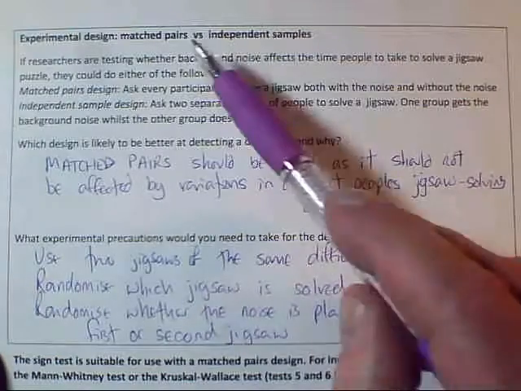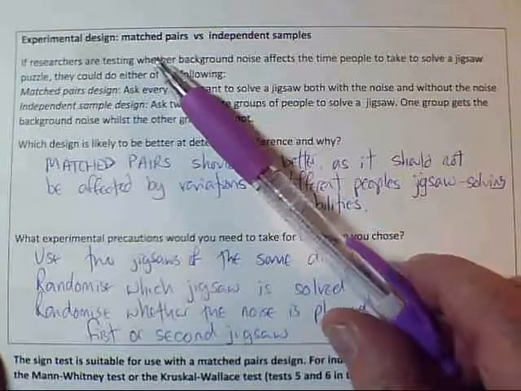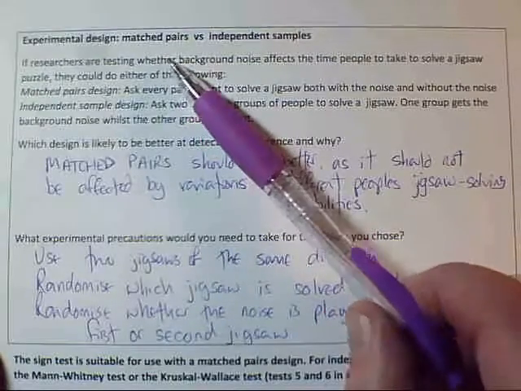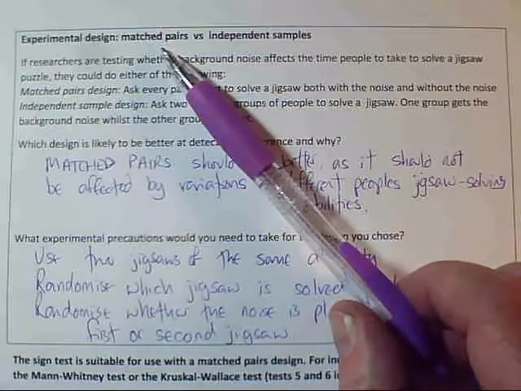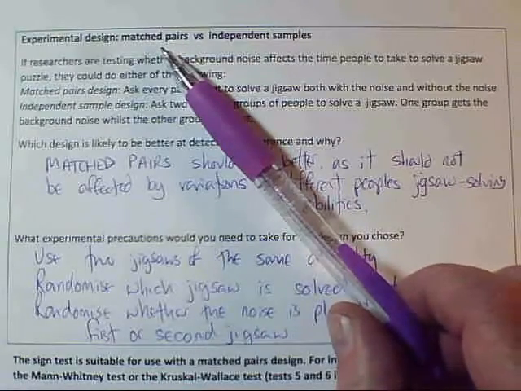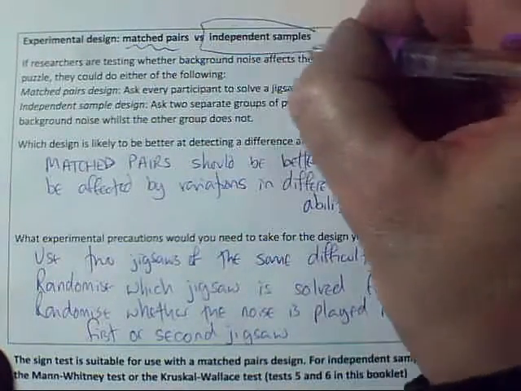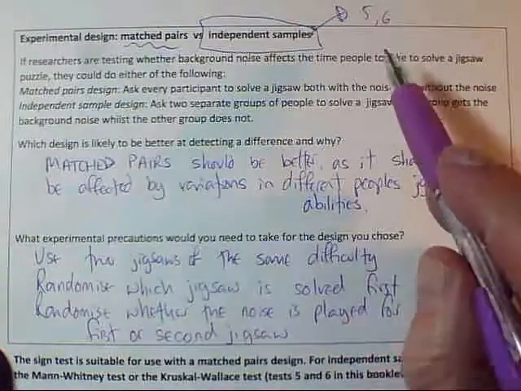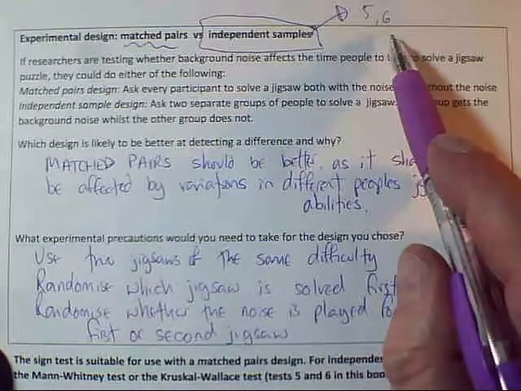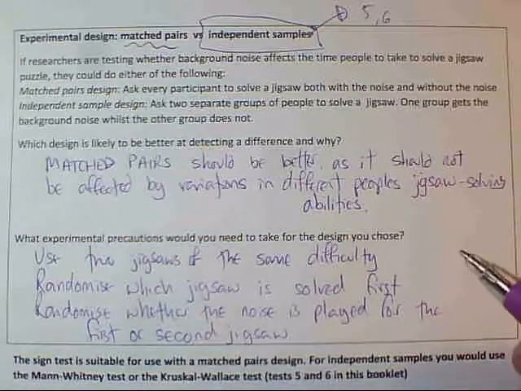Now, matched pairs versus independent samples, what we've been talking about is the sign test, and the sign test and the similar one to it, which we'll do next, which is the Wilcoxon signed rank test, both work with matched pairs. For independent samples, it's actually tests 5 and 6 in this booklet, which are the Mann-Whitney test and the Kruskal-Wallis test, which work with independent samples, and we'll talk about those more nearer the time.